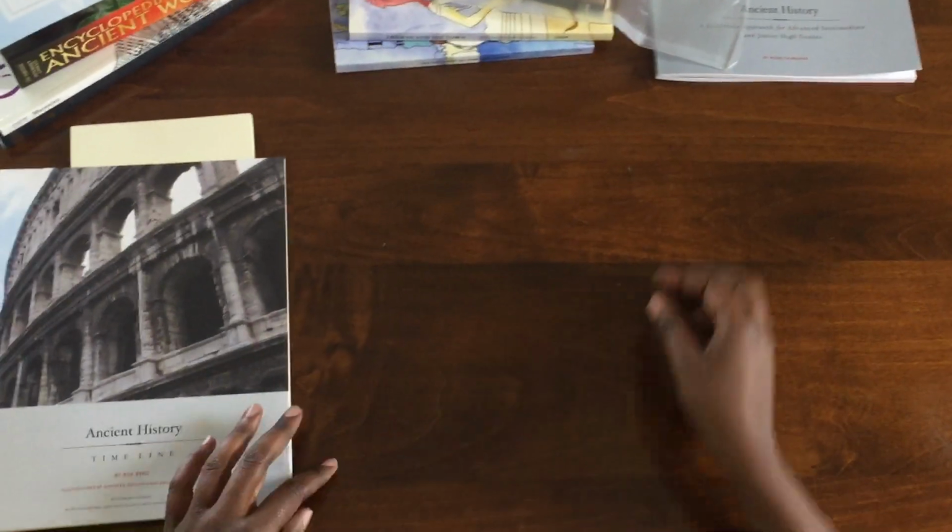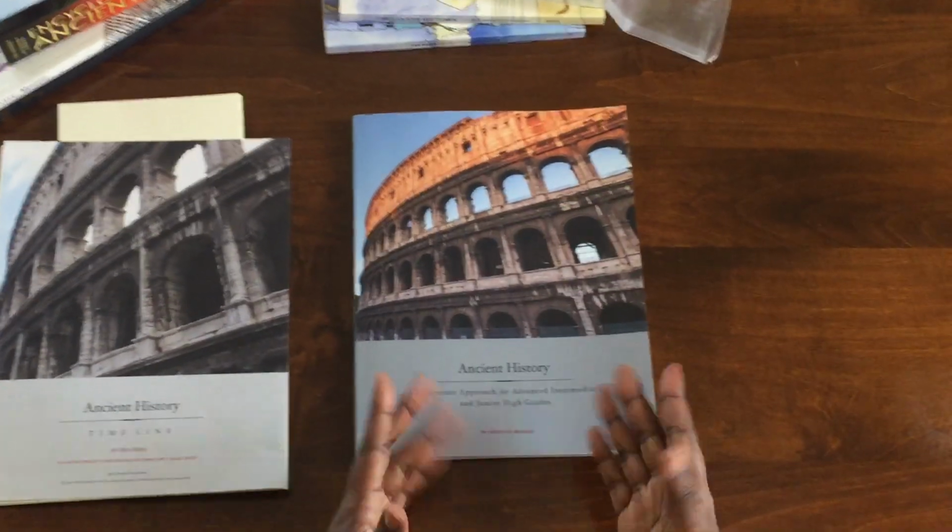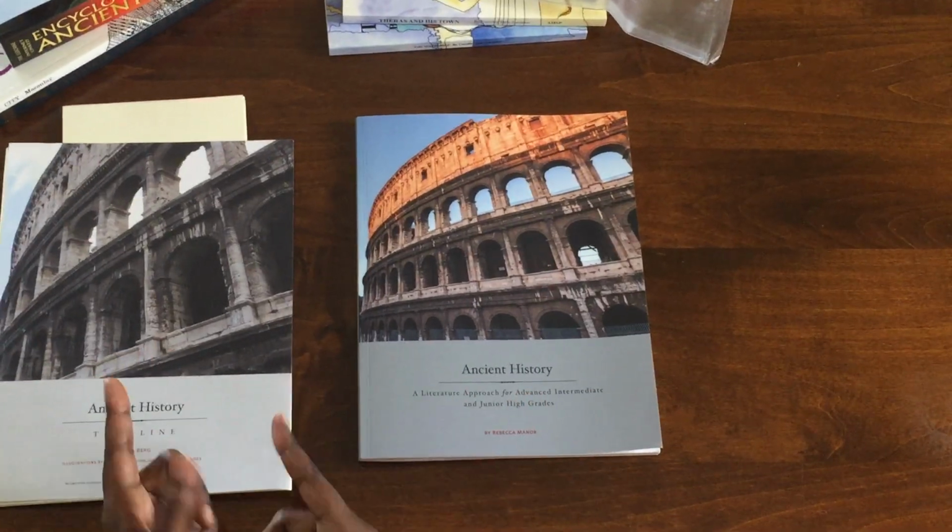So of course, more information can be found at Beautiful Feet's website, but I thought you might enjoy a little bit more demonstration of the guide and the timeline figures.